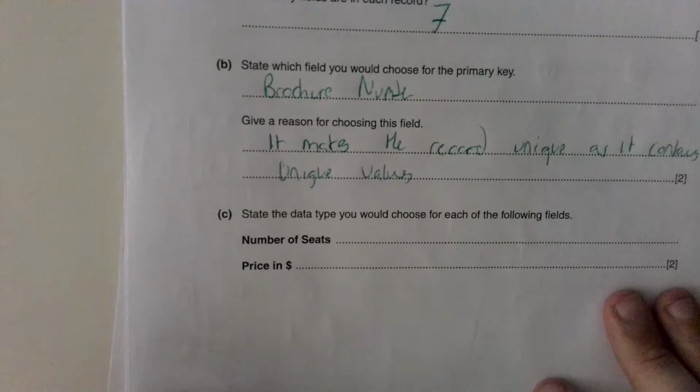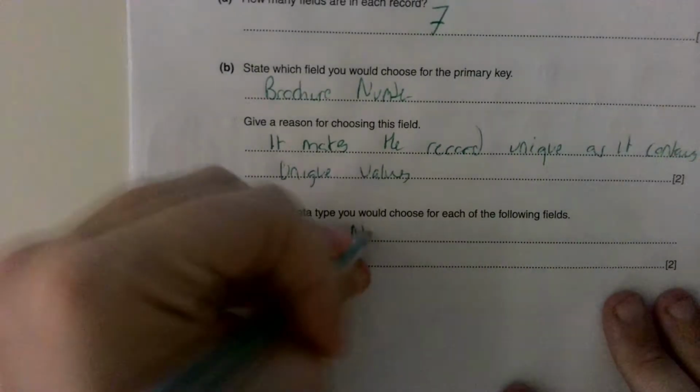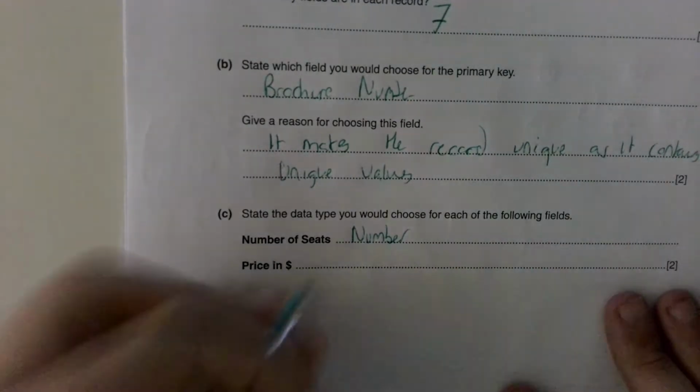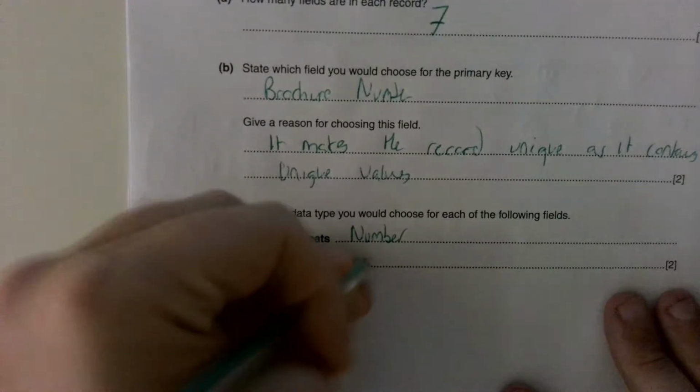Data types, dead easy. Number of seats is number. If you put integer, you're numpty. Integer is for Python. Databases uses number. And currency for price in dollars. Easy.